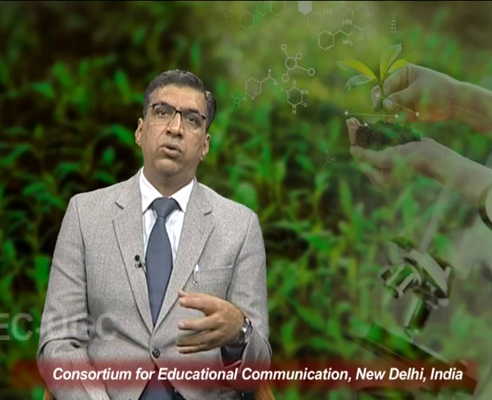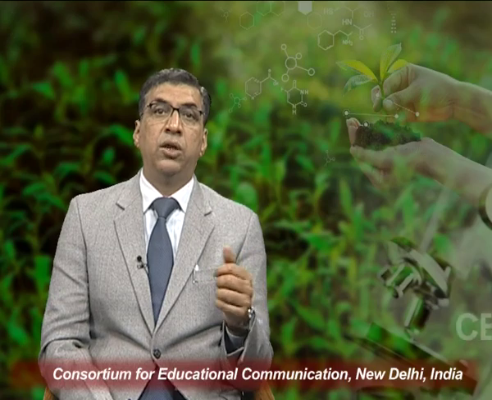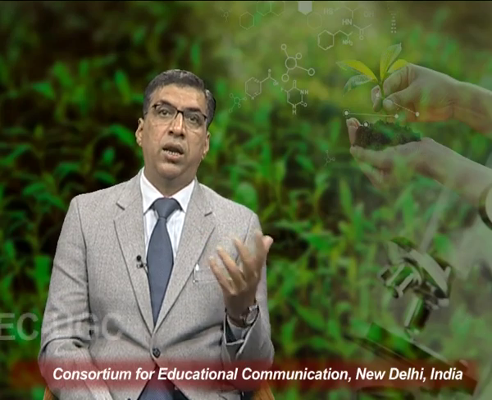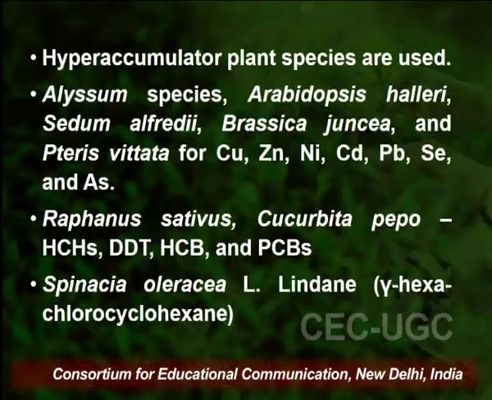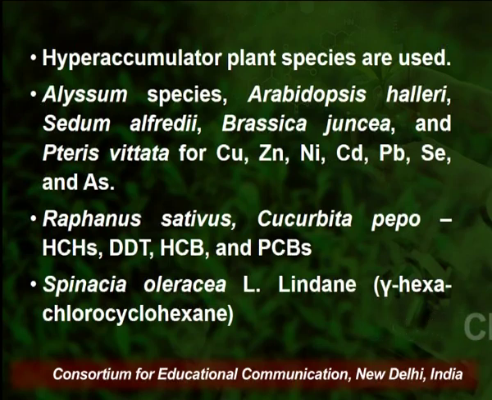Stabilization: they bind to certain proteins, making them non-degradable in the soil. Phytostimulation is enhancing the activity of the enzymes which degrade those pollutants within the soil and in the plant. And another one is phytodegradation. Now, for such purposes, hyperaccumulator plant species are used, like Alyssum species, Sedum alfredii, Brassica juncea, which are hyperaccumulator plants for copper, zinc, nickel, cadmium and so on. Another example is Cucurbita pepo or Raphanus sativus, which is used for phytoremediation of various pesticides.